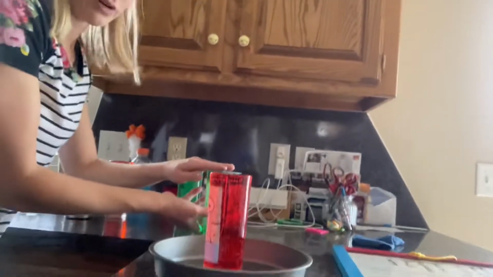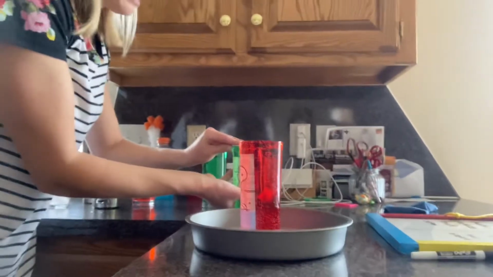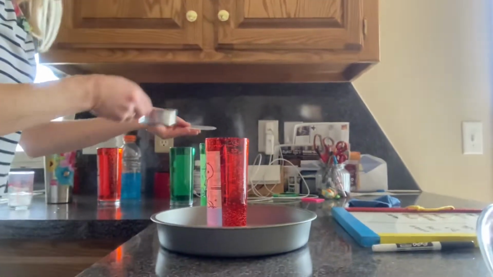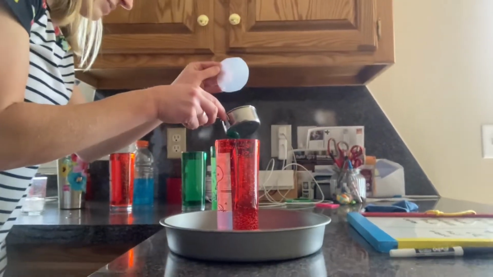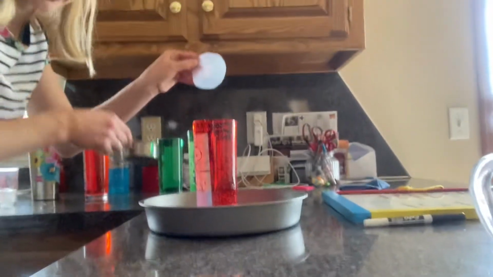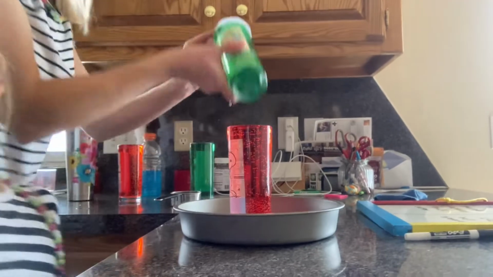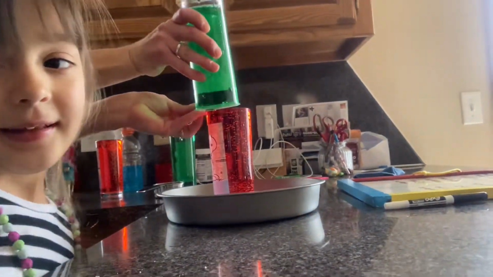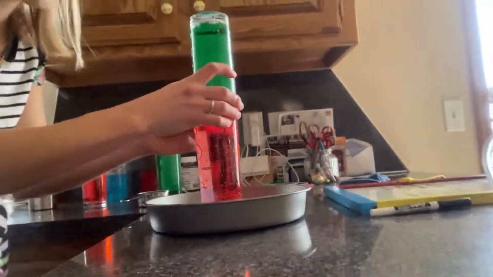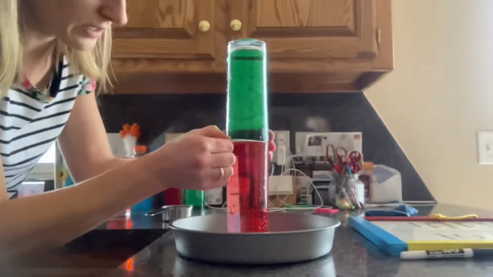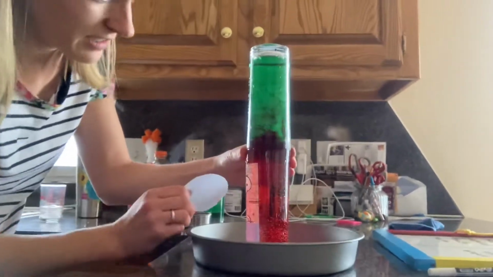I'm gonna put the green water on the top. Ready? It's not quite full enough. You can do this at home. All this plastic thing is from my milk carton, and it'll suction onto the top. And then, oh, it didn't stay. Then I can put it on top. Okay, when I pull out my lid, will the green stay on top?